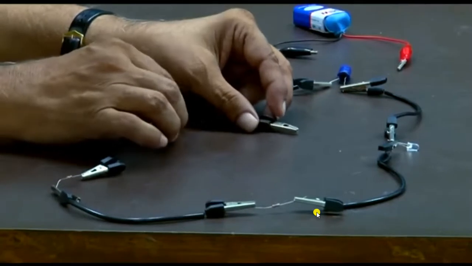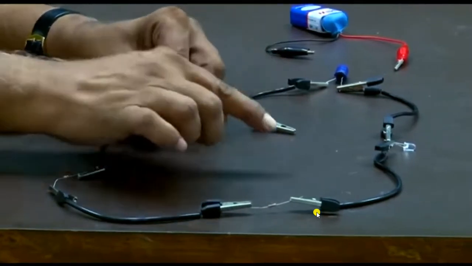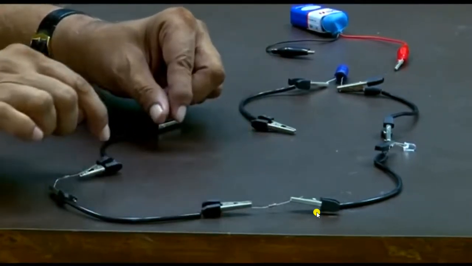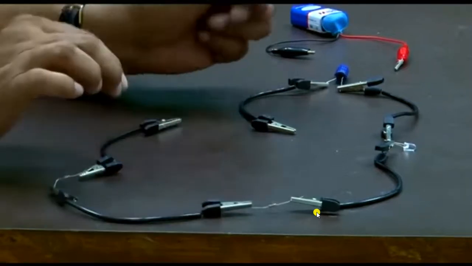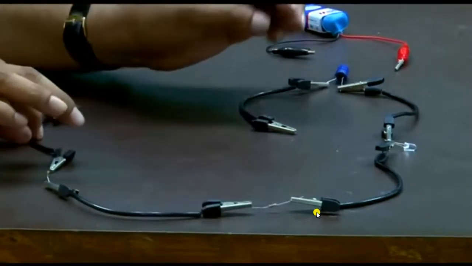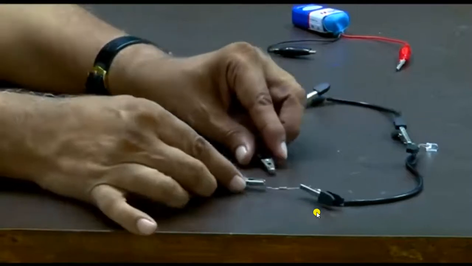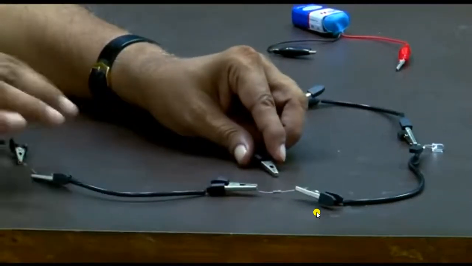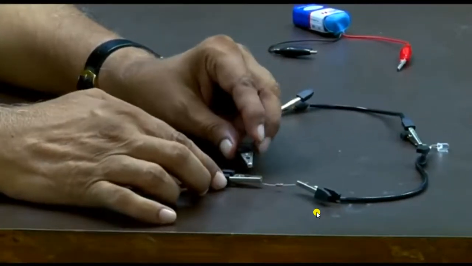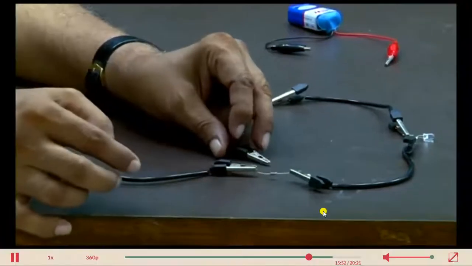Now my next part will be, instead of these two resistances, I will be using only one resistance. So this time I will connect it here. So the other resistance is out of the circuit. I will just connect it here. So only one resistance will be there.